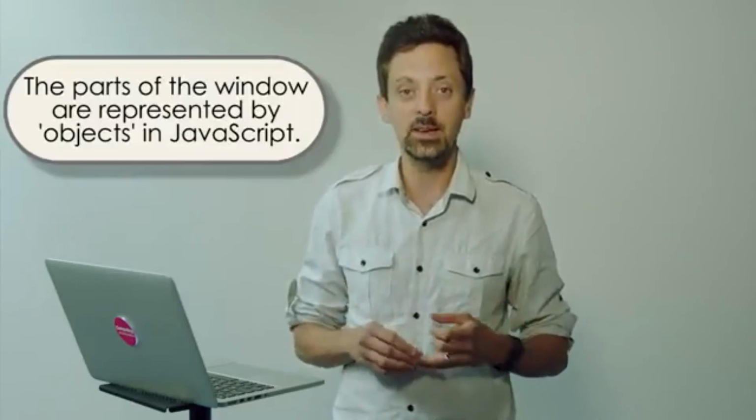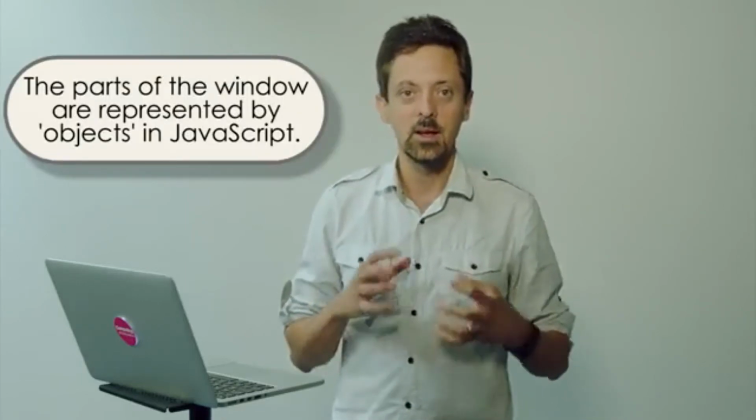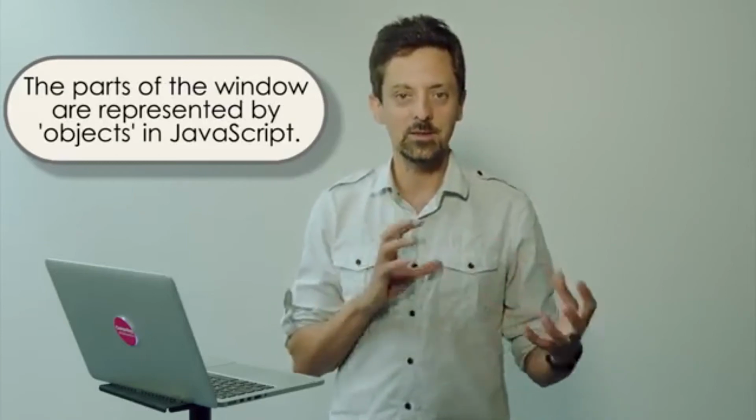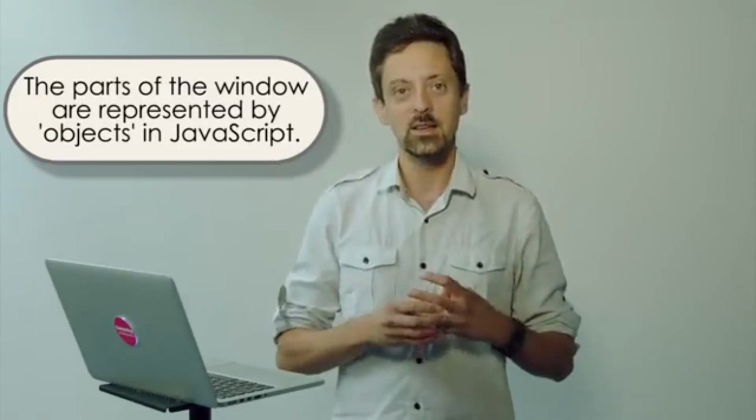Each of these things is what we call an object. That's something that we can interact with via JavaScript. And that interacting with individual objects underlies the vast majority of what we're going to do in JavaScript. So I want to just show you an outline of how you do that.